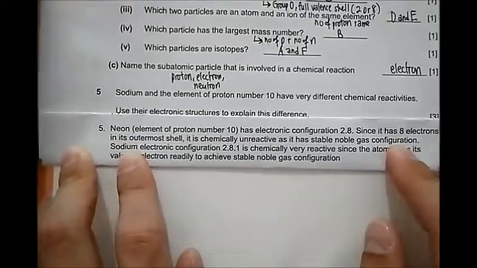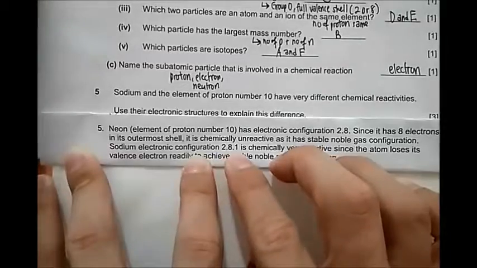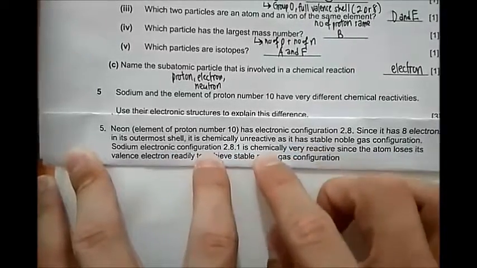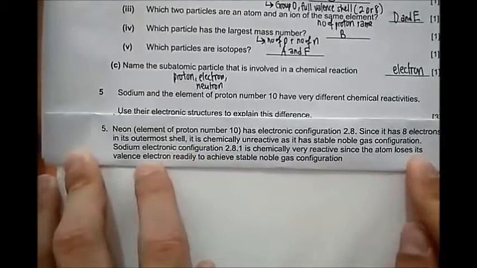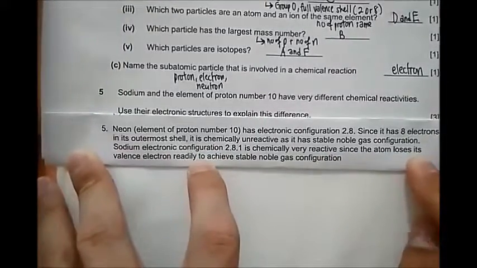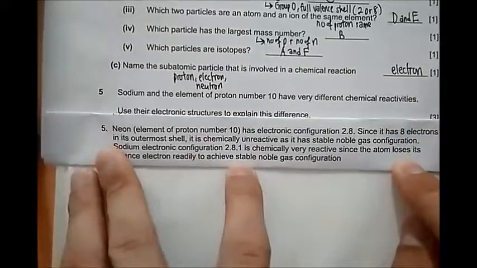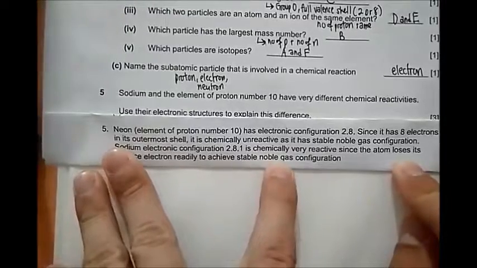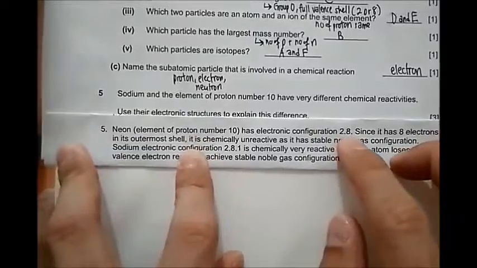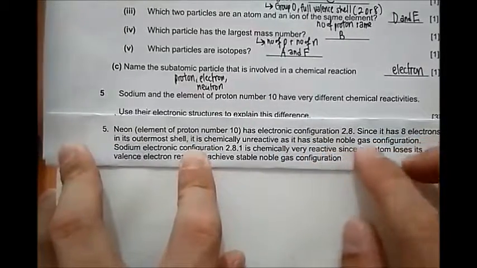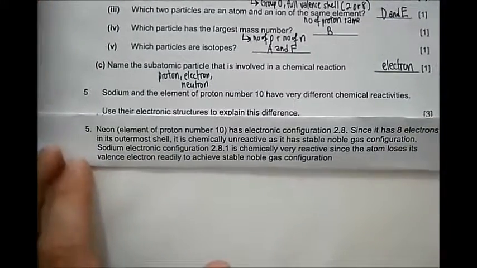Then after that, I'll talk about sodium. Sodium has 11 electrons, so 2, 8, 1 will be the electronic configuration. It is chemically very reactive. Why? Since the atom loses its valence electron readily. It has 1 valence electron and it loses it readily to achieve a stable noble gas configuration, as compared to neon, which already has 8 on its valence shell, so it already has a stable noble gas configuration. So this is question number 5.